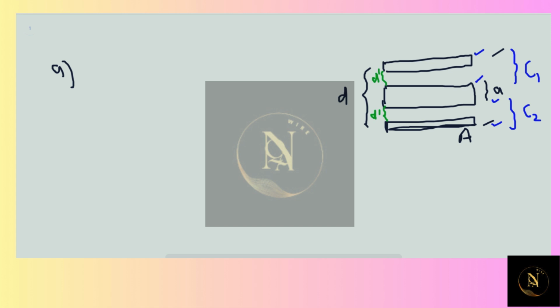And d prime is going to be equal to the total distance d minus the thickness of the metal slab, which is a, divided by 2. So this is the distance d prime between the plates of each capacitor.